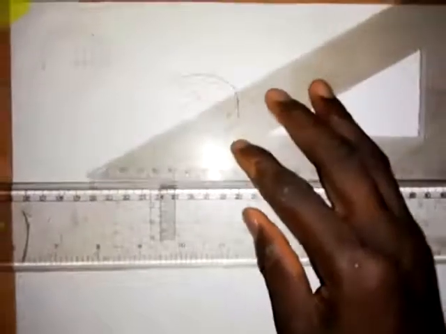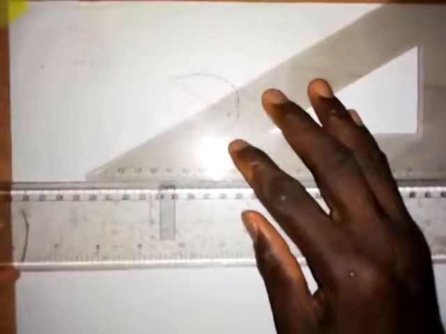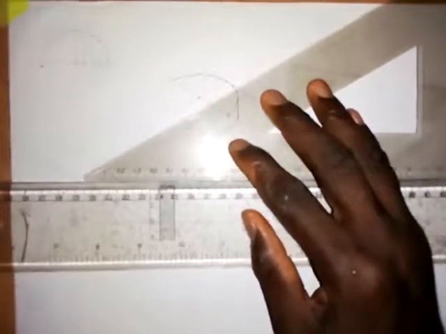Alright, so I'm going to draw a square. I'm going to draw a square of side 14 mm. So I'm going to construct a square here.